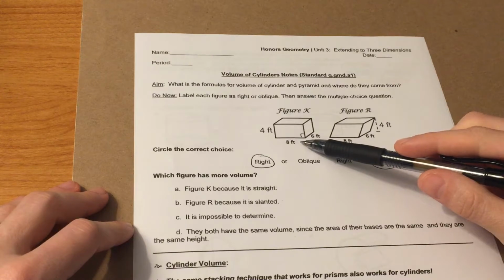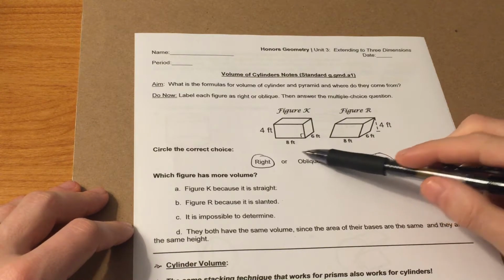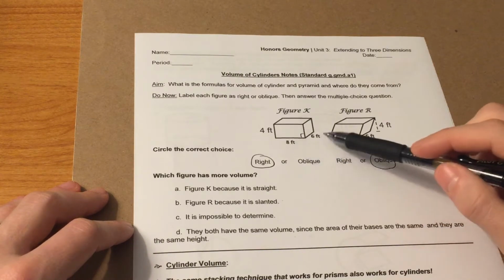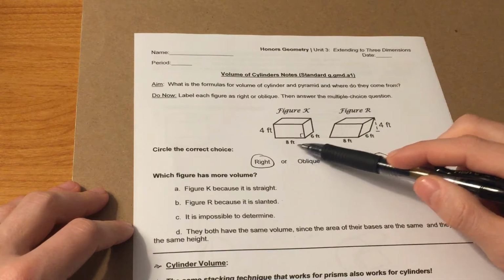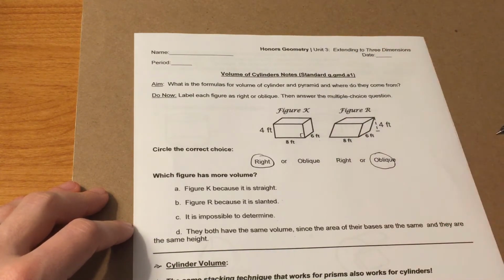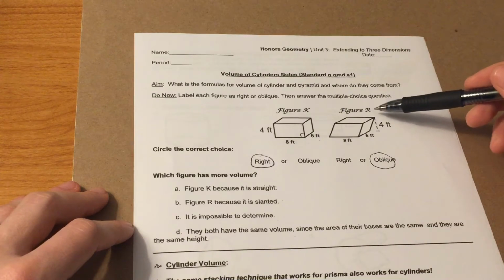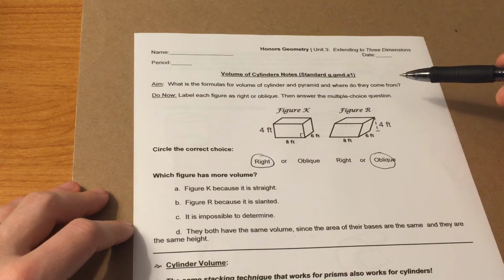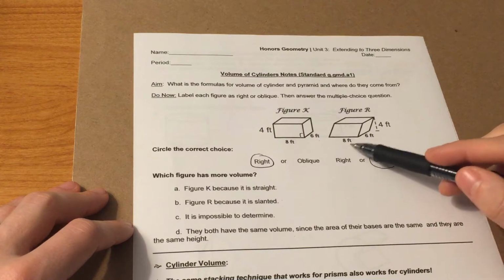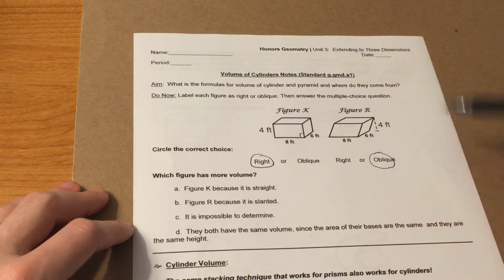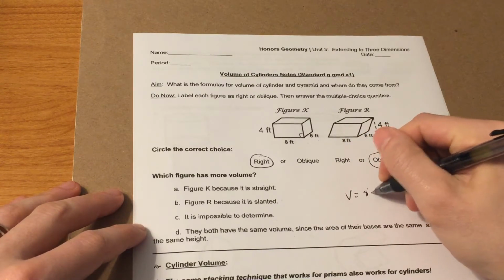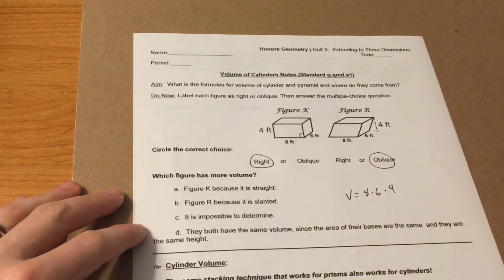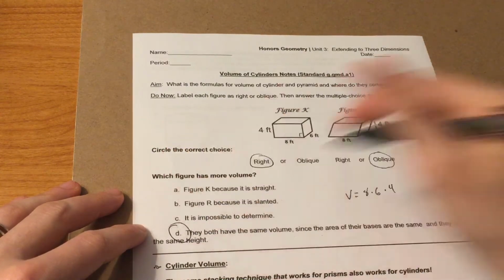Well, figuring this out, the area of the base of K would be length times width, or 48. To figure out the volume, we would do length times width times the height, so 48 times 4. In figure R, we'd really be doing the same thing. Area of the base is 48 times the height of 4. So in either case, the volume would be 8 times 6 times 4. Therefore, they would have the same volume.